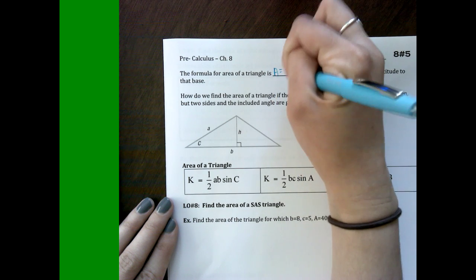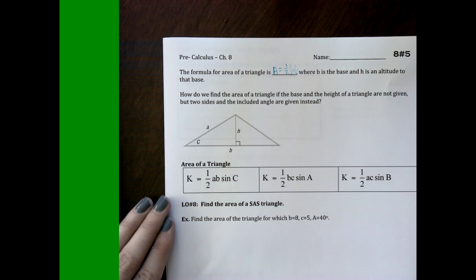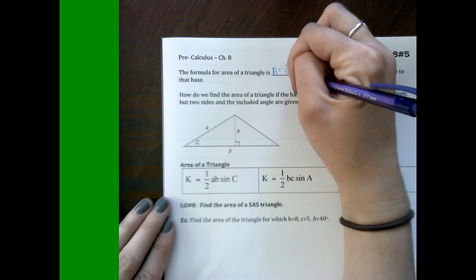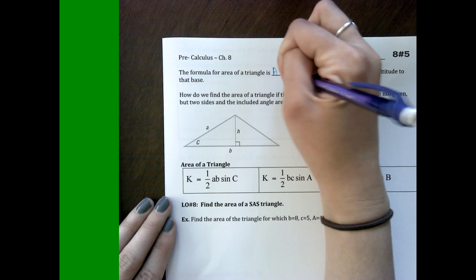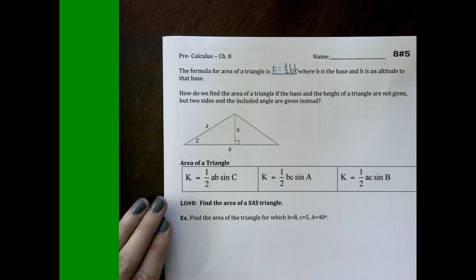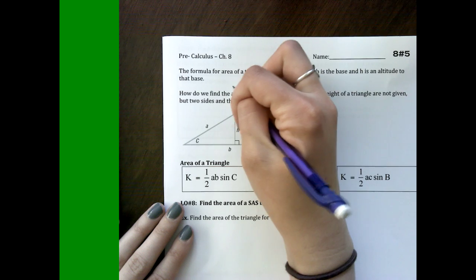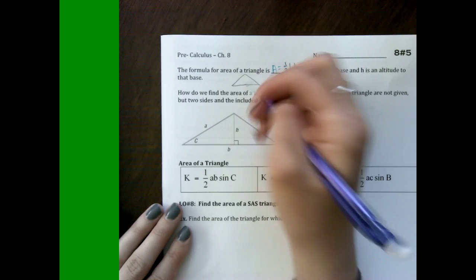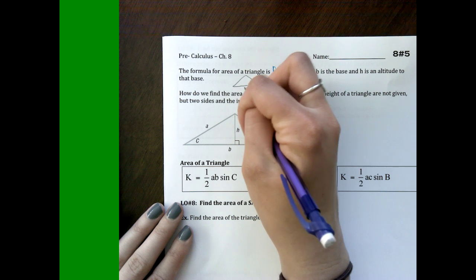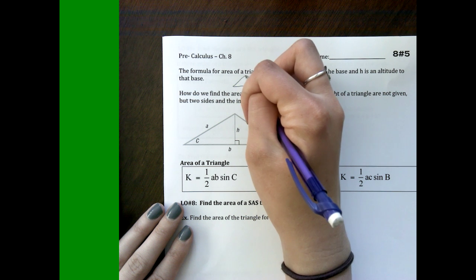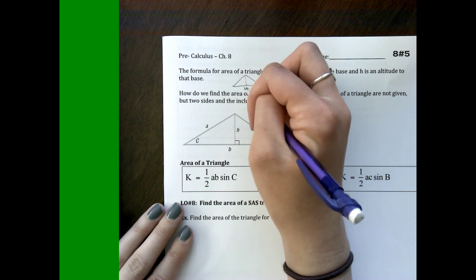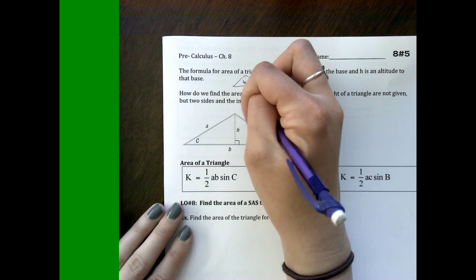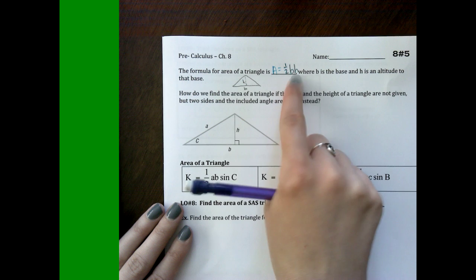1/2 base times height, where b is the base and h is an altitude to that base. So what that means is that if you have a triangle and you know the base and you also have the altitude to the base, which is the height of the triangle, then if you know these two, you can find the area.